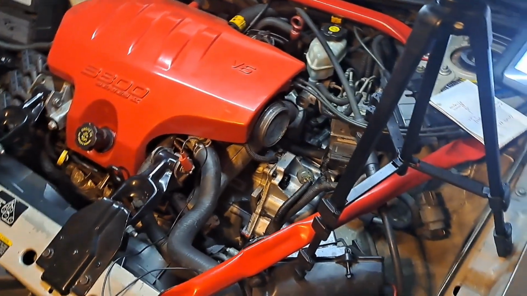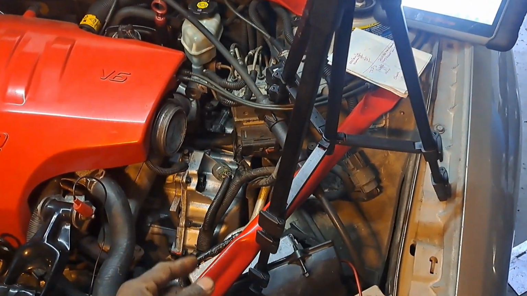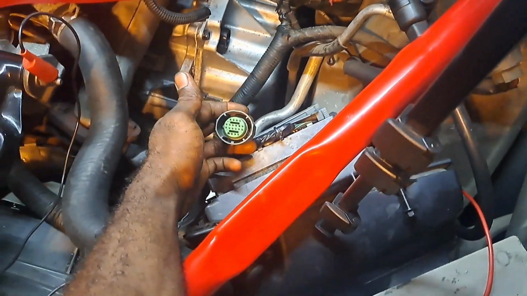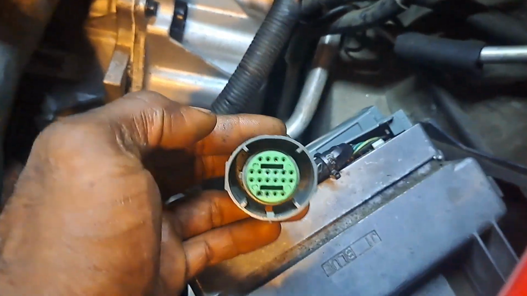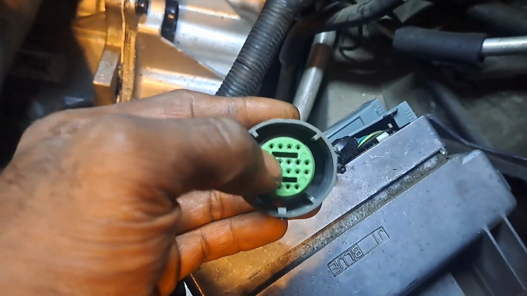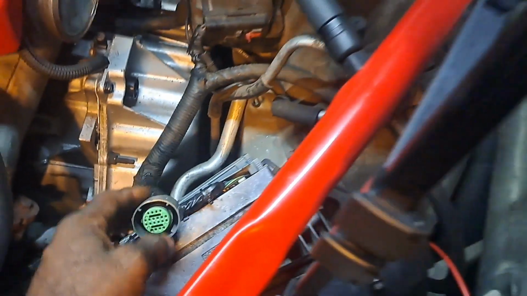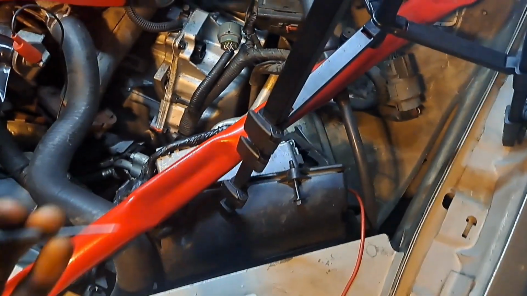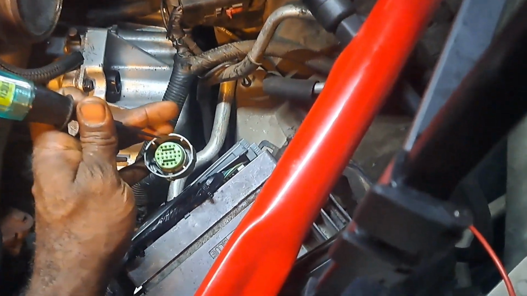All right, so let me hook up. I could show you that I can apply this. It's 12 volt. I said 12 volt. It's a 10 volt bias that goes to those NPR terminals. And if I ground it out, it'll actually change what's in the computer.